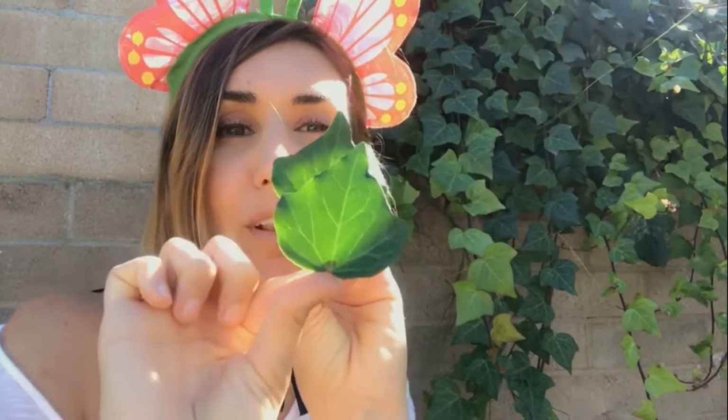These leaves will be perfect for our smaller leaves. They need to be almost exactly the same size. So when you lay them on top of each other, check to make sure that they line up.